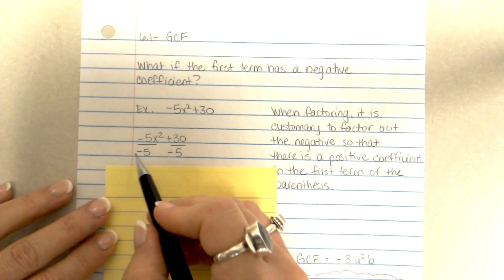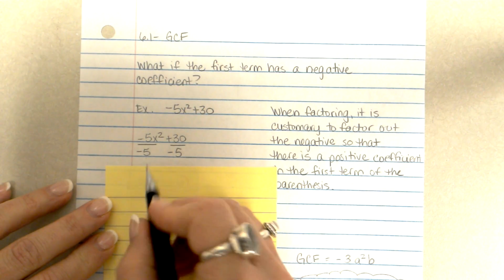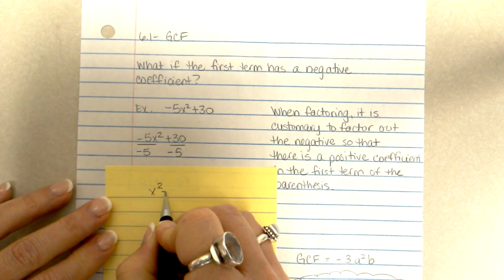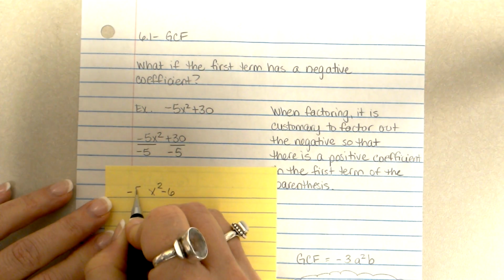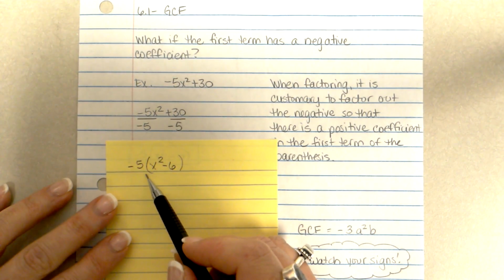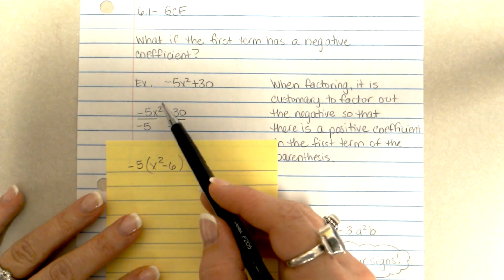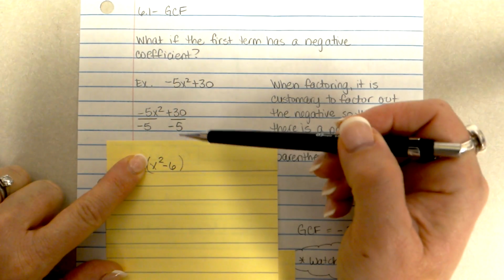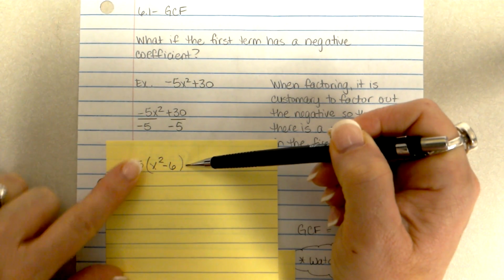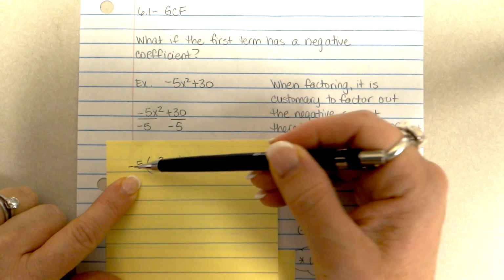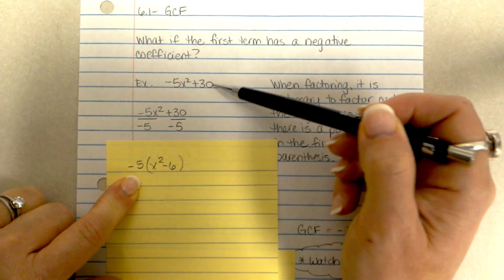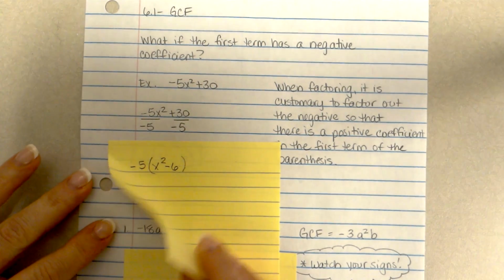Okay, so this -5 divided by -5 is +1, and I get an x squared left over. 30 divided by -5 is -6. I can't throw away my -5, remember, because whatever my answer is, it has to be equivalent to what I started with. If I had left out the -5, this polynomial and this polynomial are not the same. But by keeping the -5 that I factored out, when I multiply this out, I actually have equivalent polynomials from when I started to when I factored.